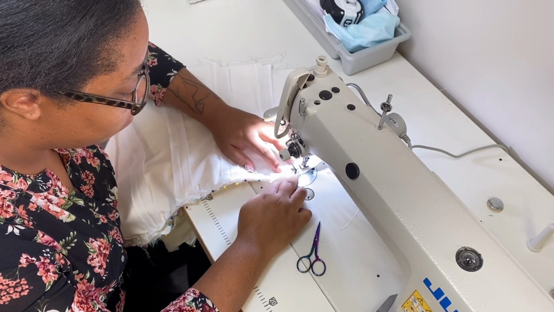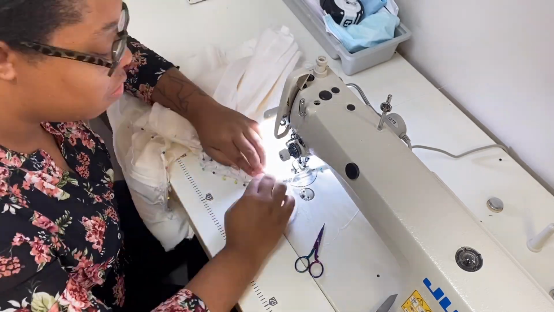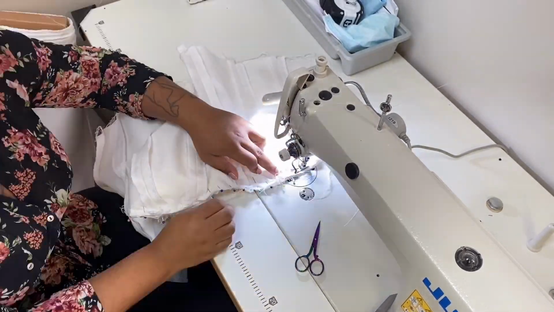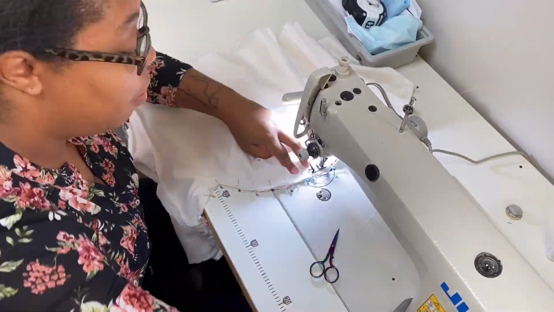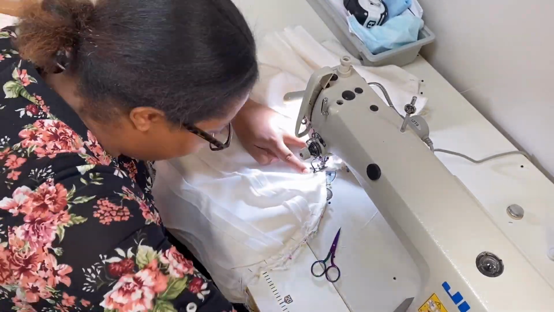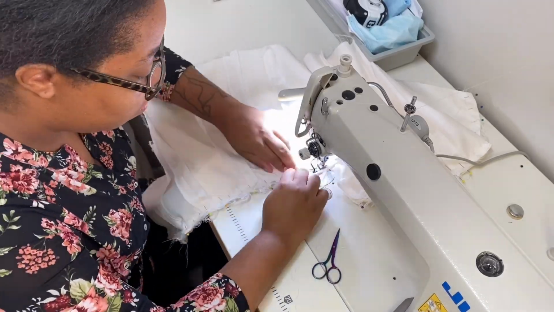And now I put my lining layer right sides together with the face layer, and I'm going to go ahead and sew another row of stitching here, and I'm making sure to keep this nice and clean. Notice that I did actually pin all of this.